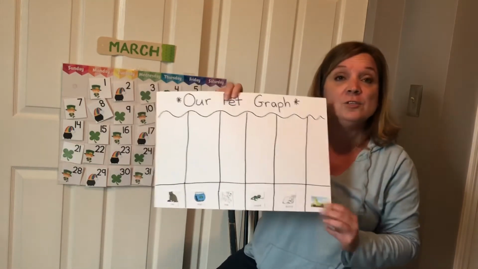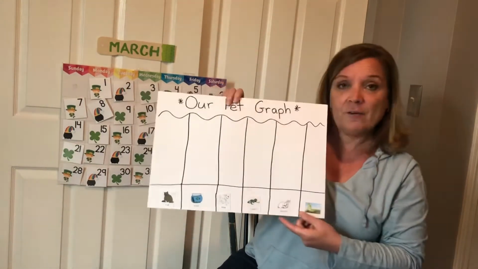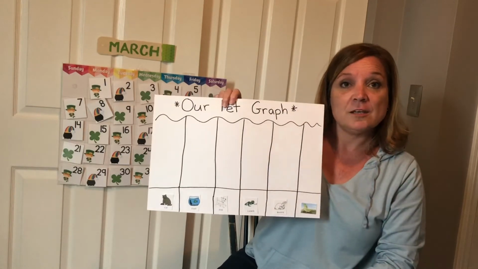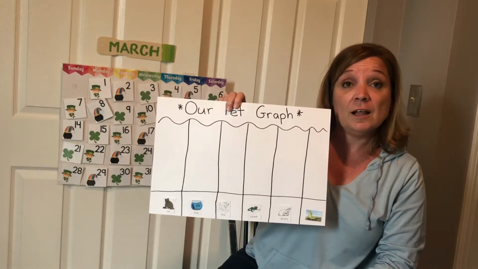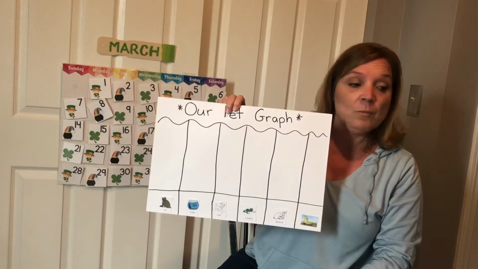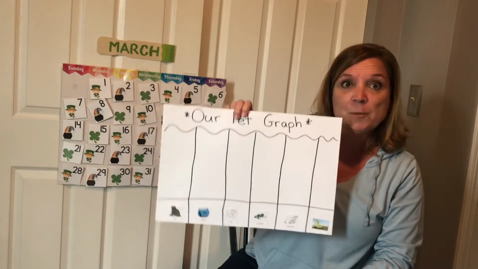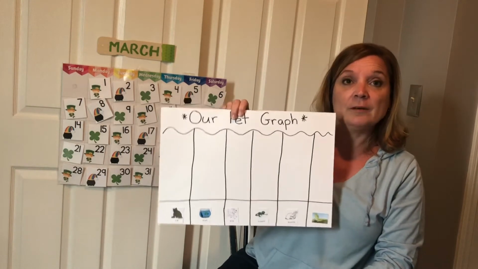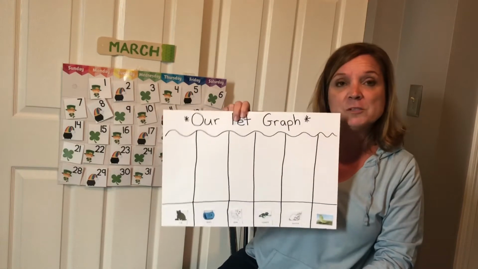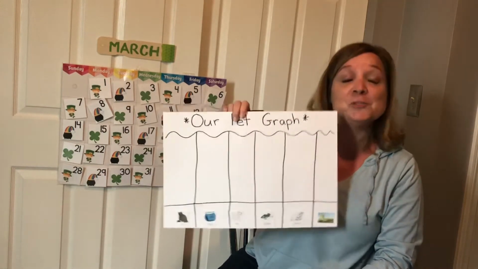So we are going to fill out our pet graph with all the pets that you guys have, all the students in our class, how many pets you have. And we're going to fill this out and we'll see which pet is the most popular, or which pet is the one that most people have the most of.